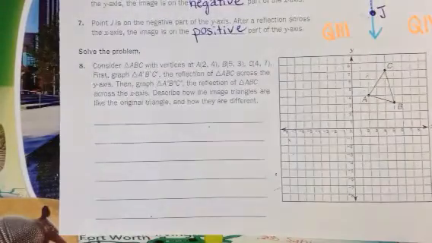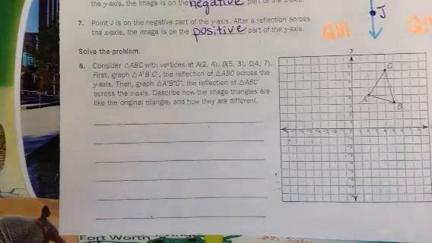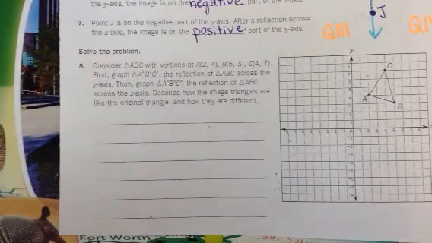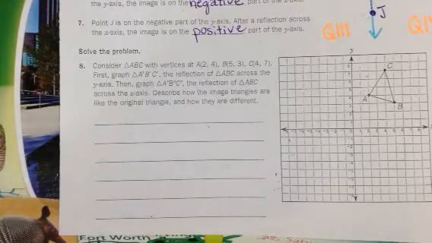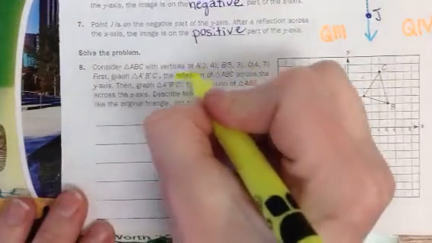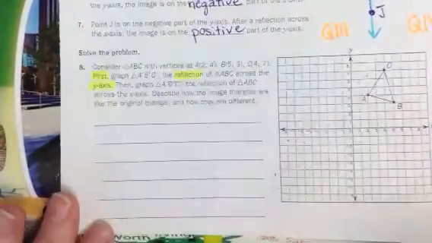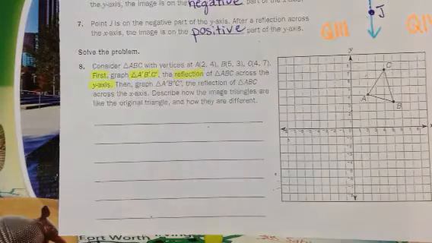Number 8, consider triangle ABC with vertices at A, B, C. First graph triangle A prime, B prime, C prime, the reflection of triangle ABC across the y-axis. Let me highlight that. And that was what I'm going to do first. Then graph triangle A double prime, B double prime, C double prime, the reflection of triangle ABC across the x-axis.